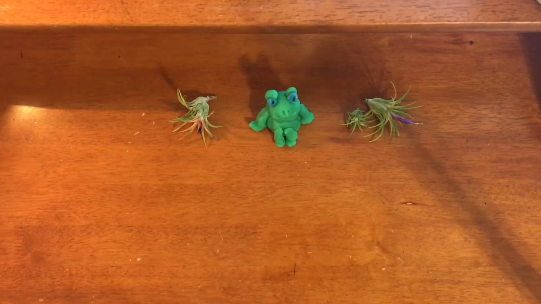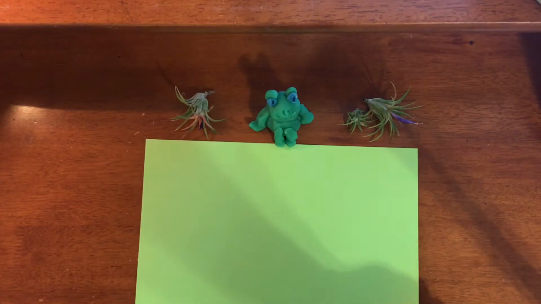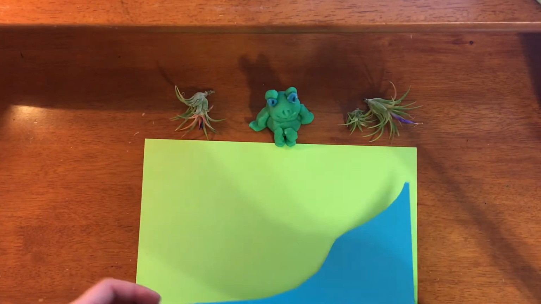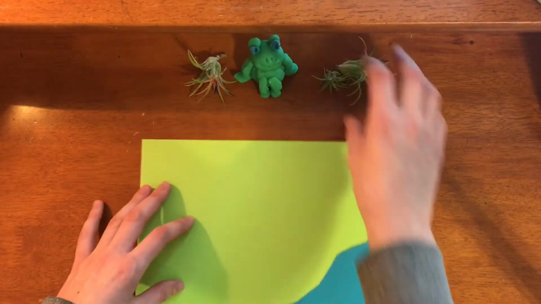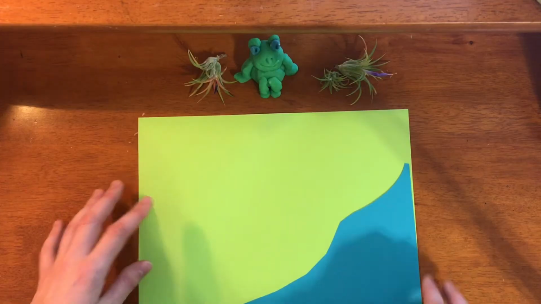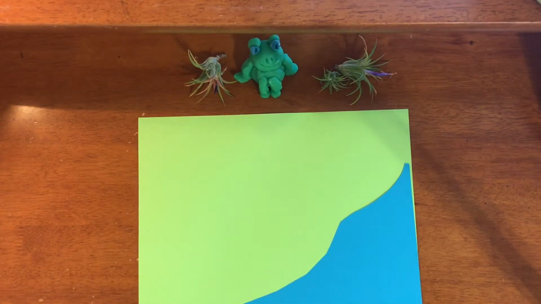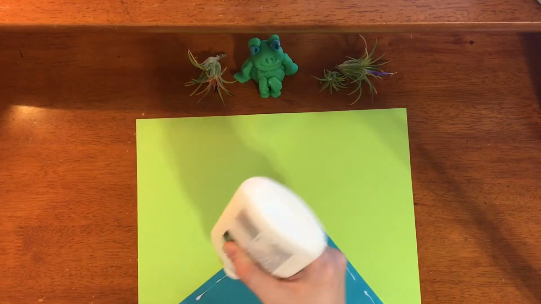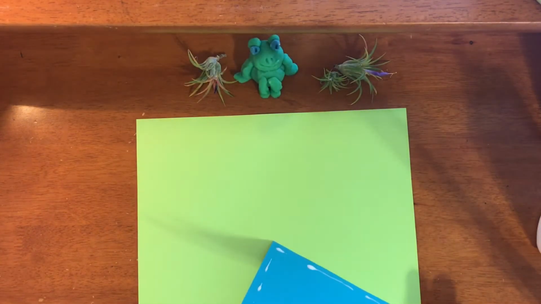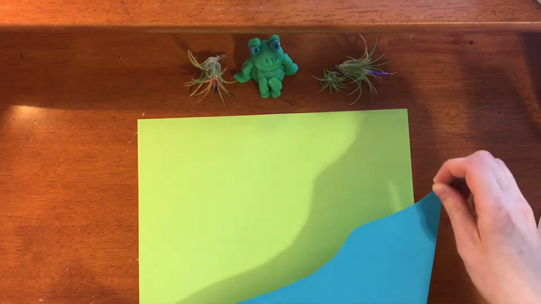To take my scenery even further, I'm going to create a backdrop using construction paper that will go behind my character and the objects that I picked out. Paper is just one material that you can use to make a backdrop, but you can experiment with other materials as well. For my backdrop, I decided to combine two sheets of paper together. So here you can see me gluing those.